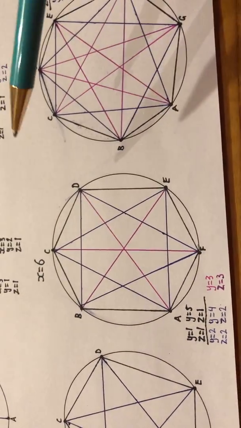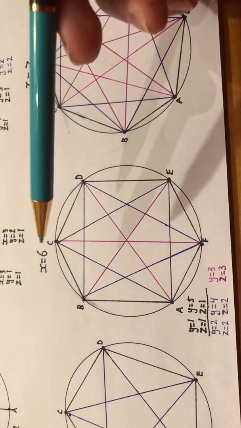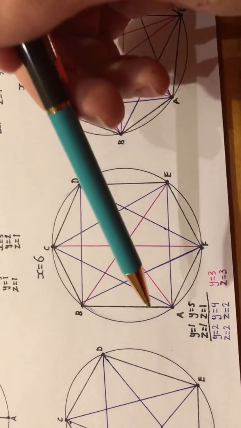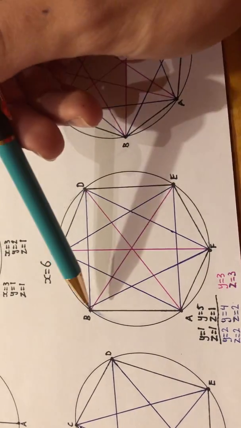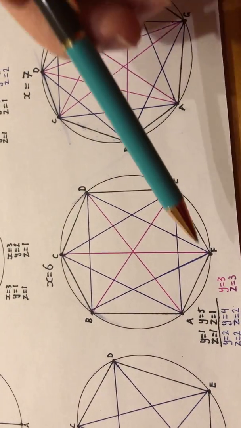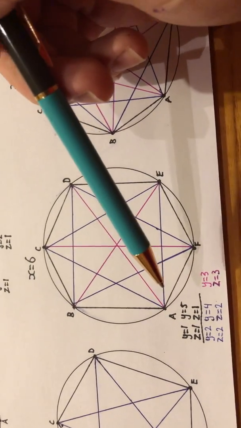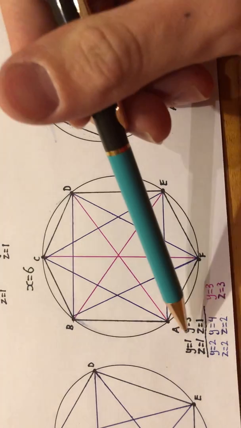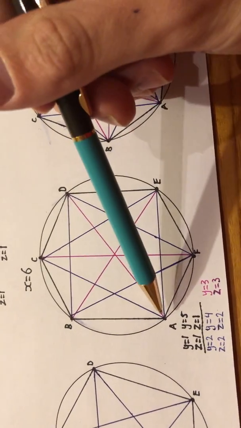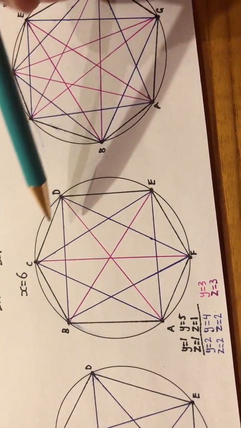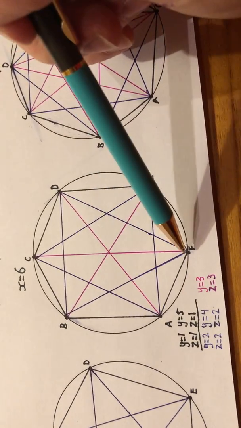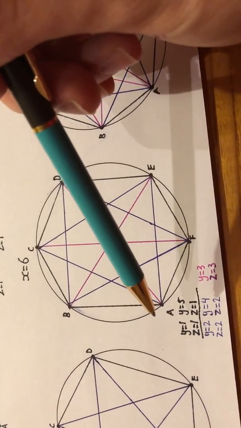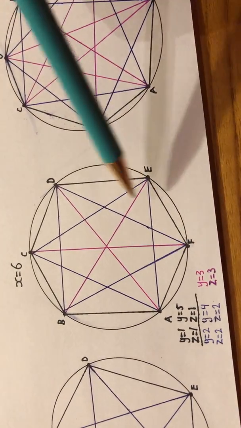Moving on to the circle with 6 points. When there's a gap of 1, we start with A and move to B through to C, to D, E, and F, which is 1 pen movement. The reverse of this is when there's a gap of 5, and in this case we would skip B, C, D, E, and we'd move to F. So even though the letters go round in a clockwise fashion, the lines move in an anti-clockwise fashion.